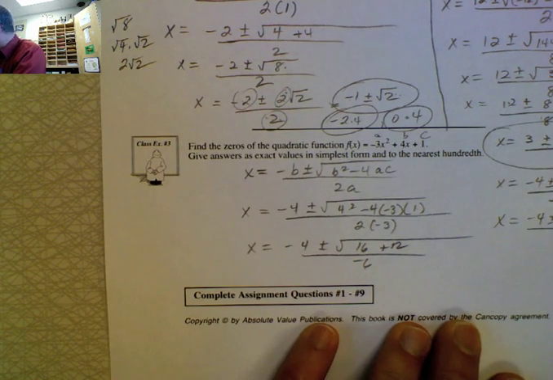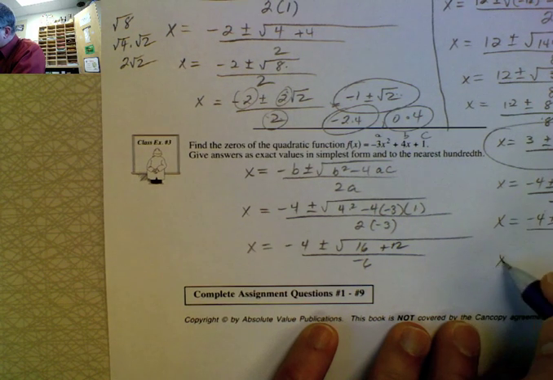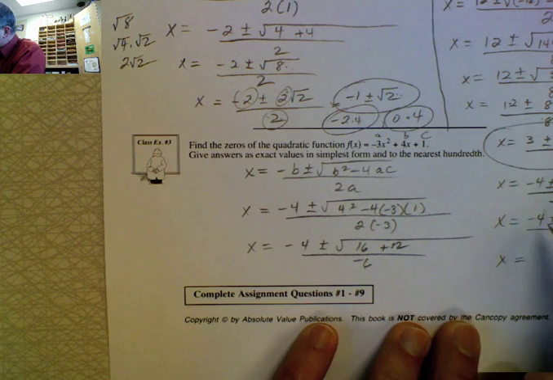Now, we can actually divide all of this through, and we can divide everything here by 2. So that's going to give us negative 2 plus or minus root 7 all over negative 3.